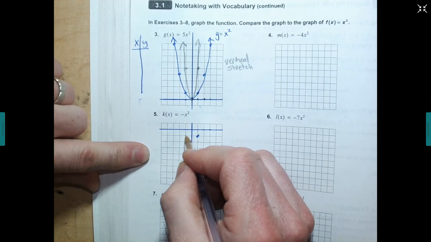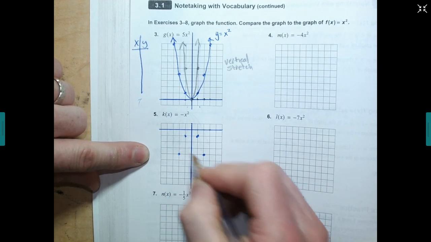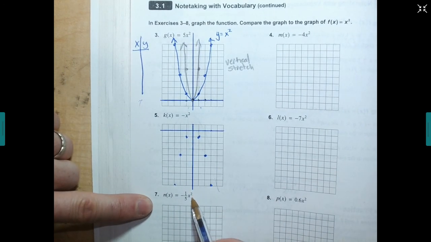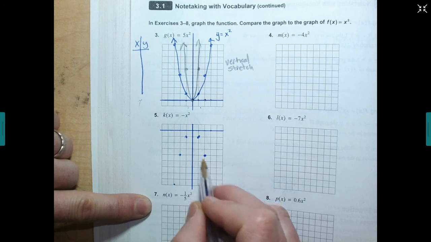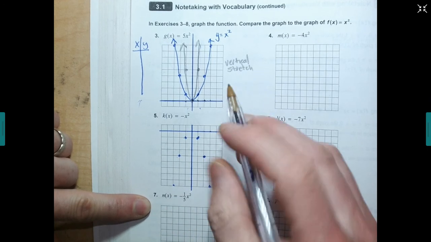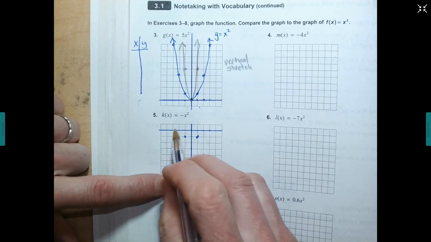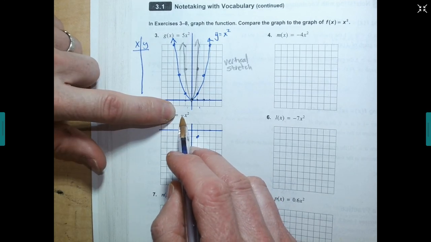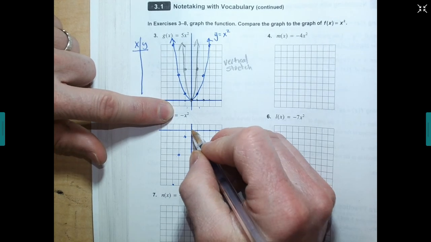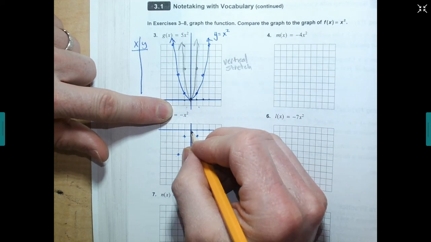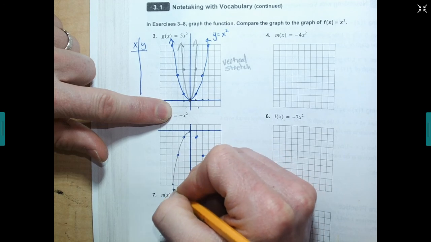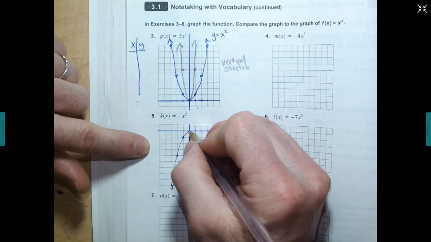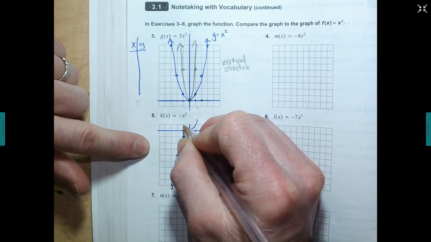3, 3 times 3 is 9, -9. Because this is our axis of symmetry, I just counted over to get my other ones. And we can check it. This is -3. -3 squared is 9. 9 times negative is -9. So this is our new function right here. And we can compare that to our parent function right here.